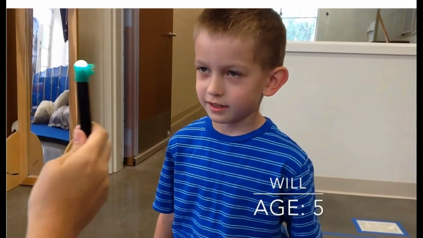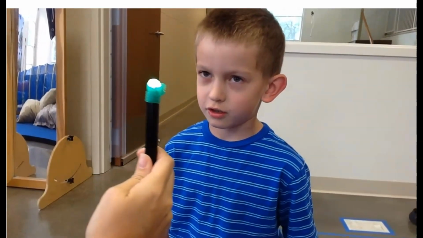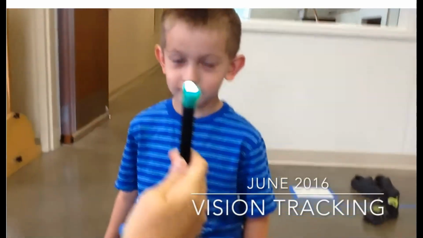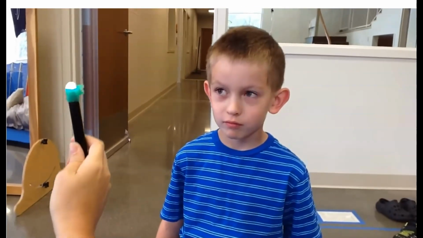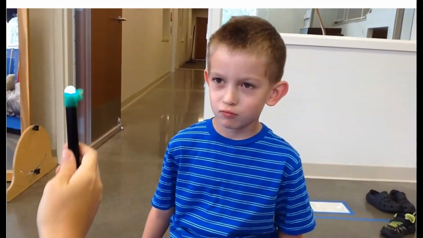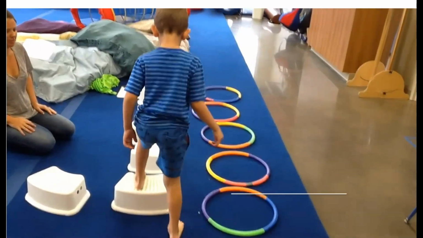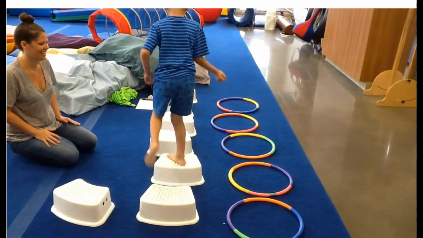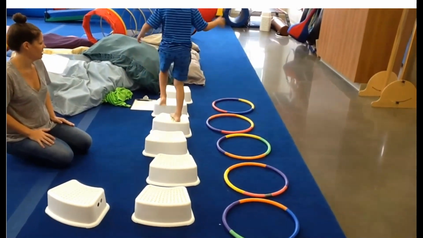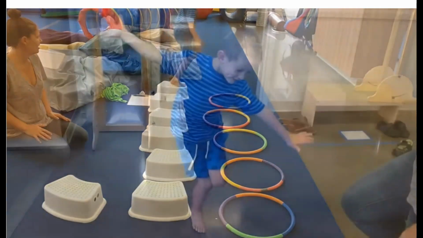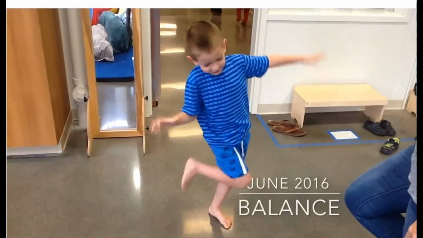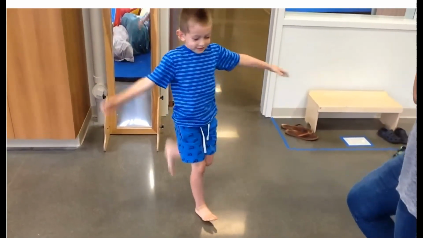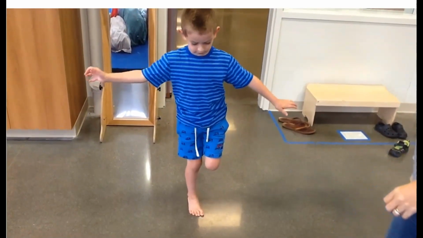It's clear that Will has difficulty tracking midline. His eyes aren't focused on it, and it's hard for him. He's working hard to even focus and look at the moving object. Walking across the step stool is challenging for Will, as he has decreased balance and postural stability. Balance is part of the vestibular system, and knowing where our body is. Will's compensating by using his whole body to kind of brace itself.